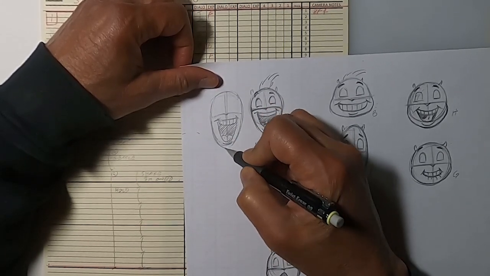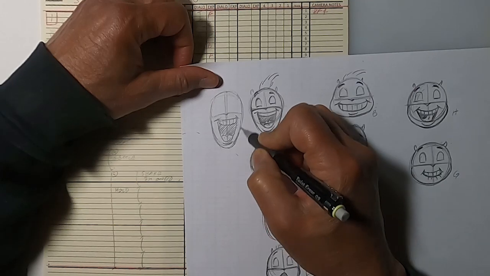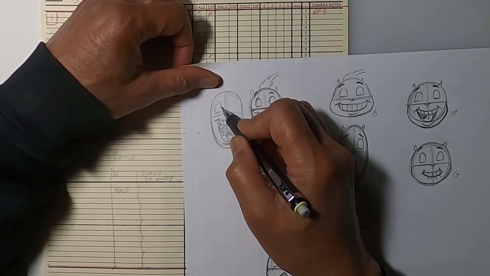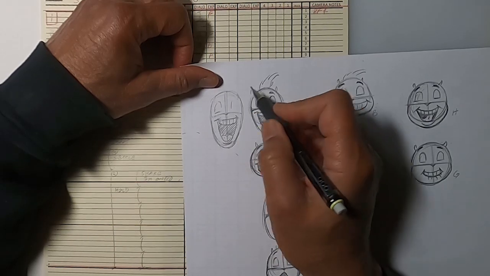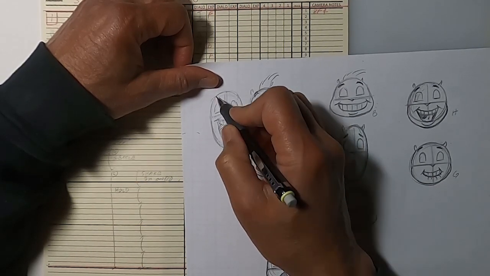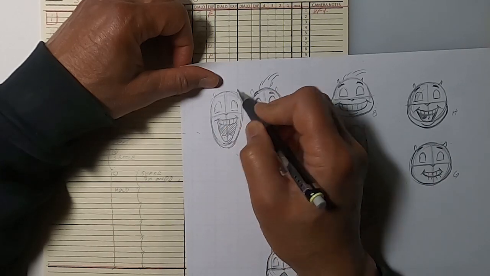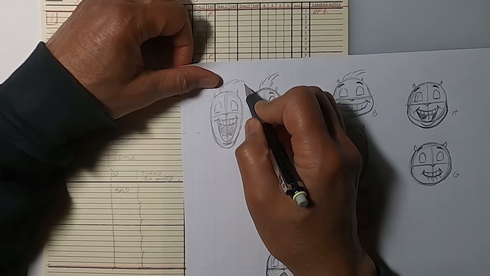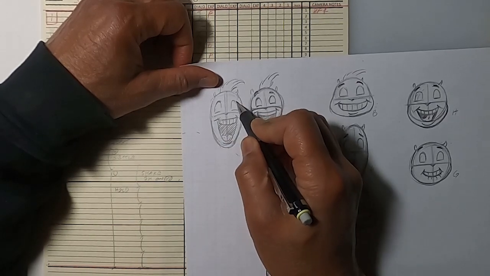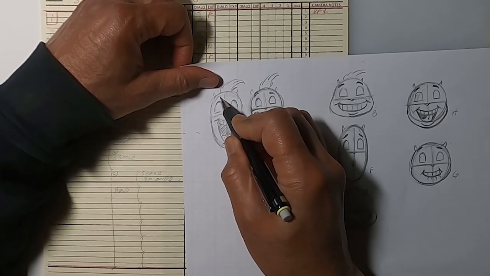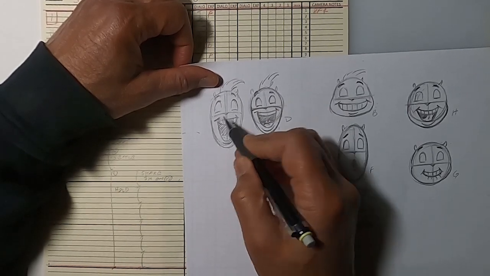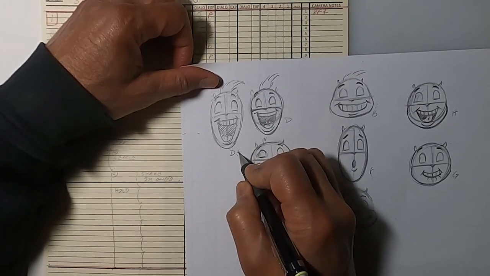And we might have a little bit of chin underneath there. Kind of like that. That's just a rough indication. But that's a wide open D+.